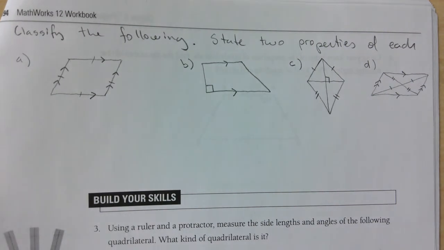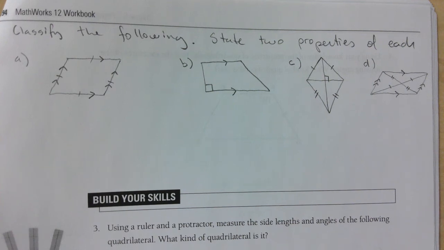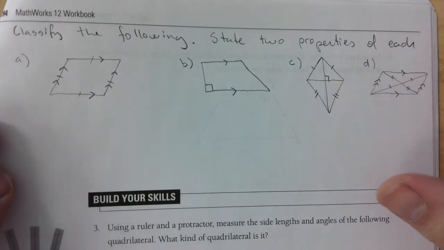There are the 4 shapes that we want to classify. All right.